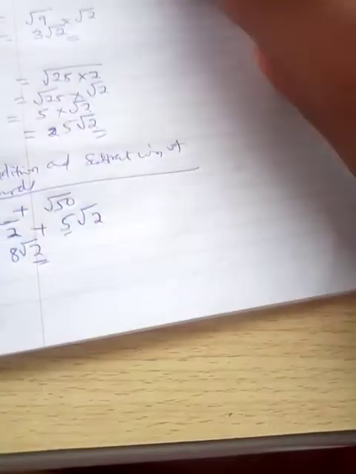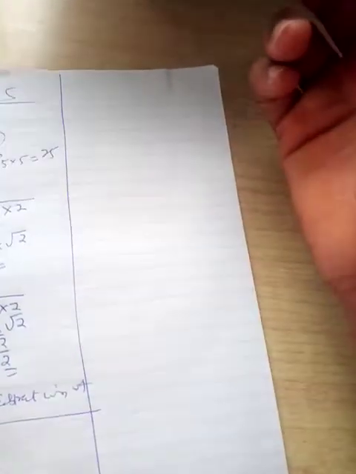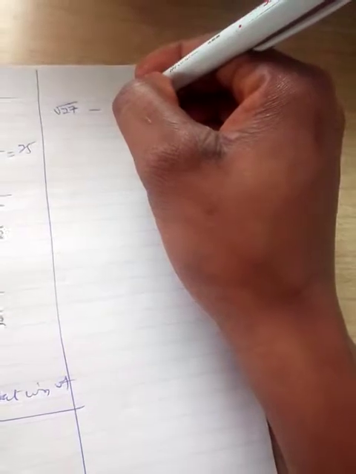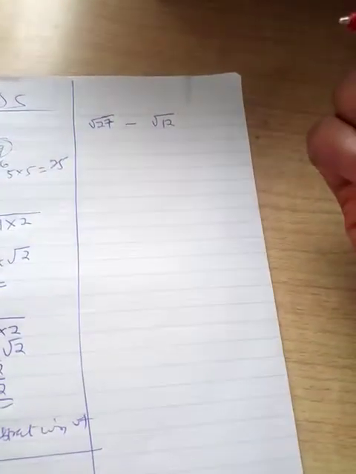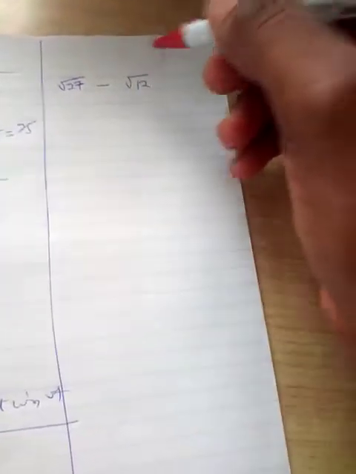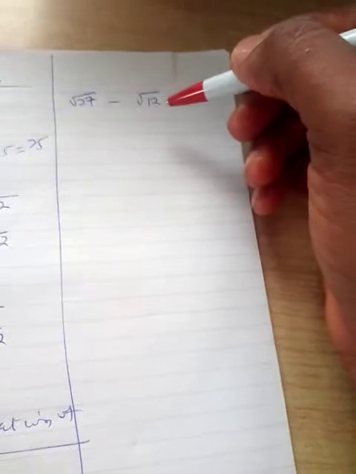Let's take the same thing and try to do the subtraction of it. Okay, in fact, let me take another example. Let's say root of 27 minus root of 12. So we first of all have to ask ourselves, are these perfect squares? Can we find the square root of that easily? We cannot, right? So we ask ourselves, can we get a perfect square from 27? Yes, of course. That's 9. 9 times what gives me 27? 3. And then minus root of 12.